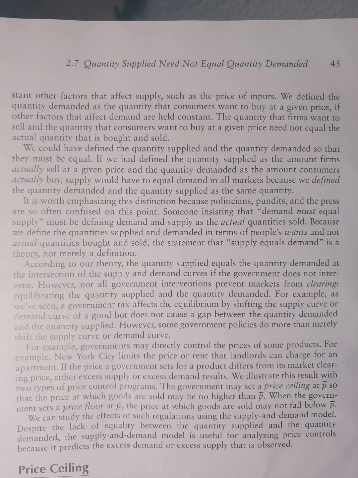We can study the effects of such regulations using the supply and demand model. Despite the lack of equality between quantity supplied and the quantity demanded, the supply and demand model is useful in analyzing price controls because it predicts the excess demand or excess supply that is observed.